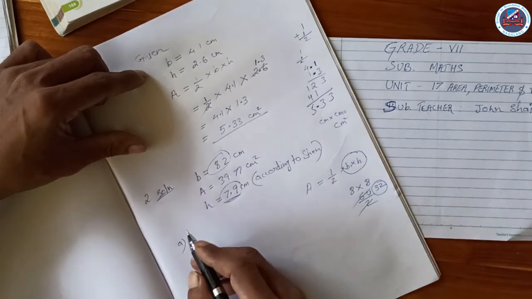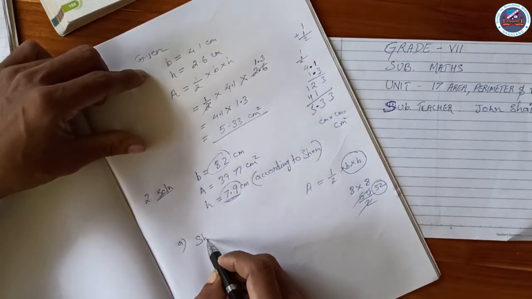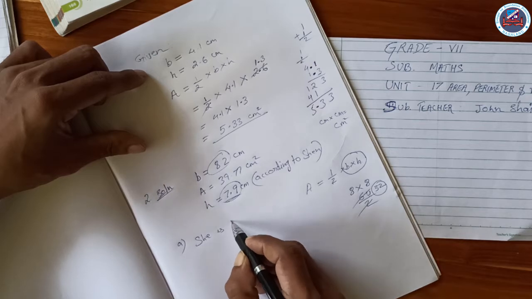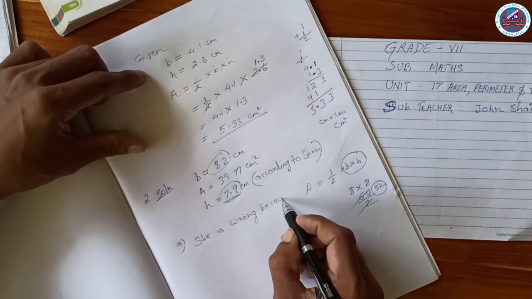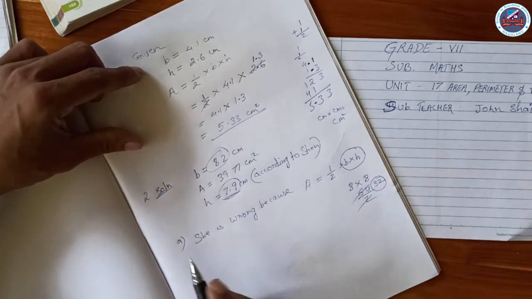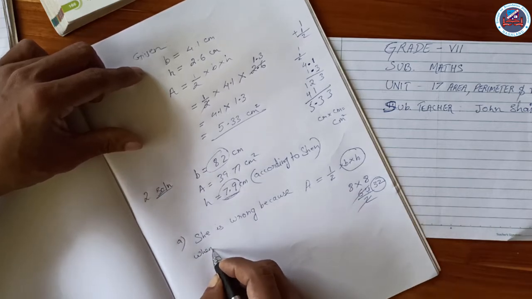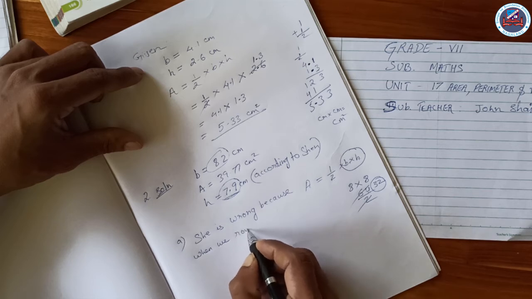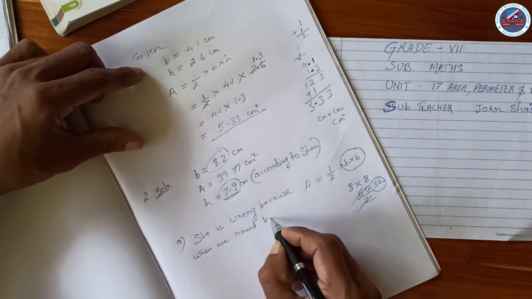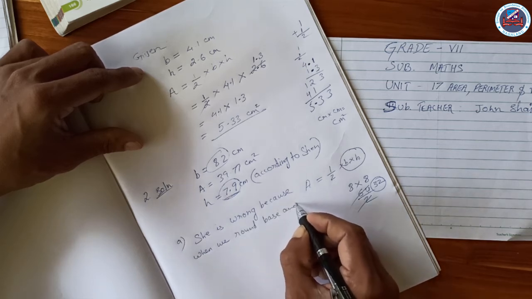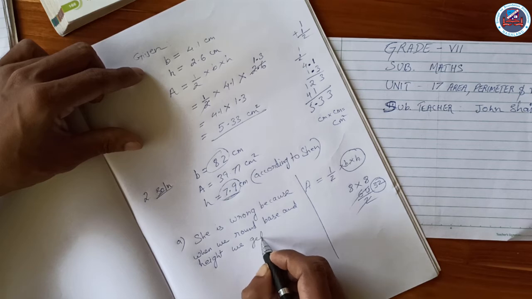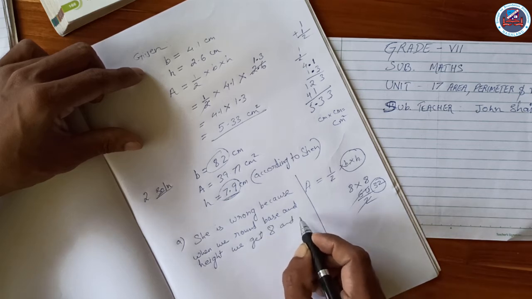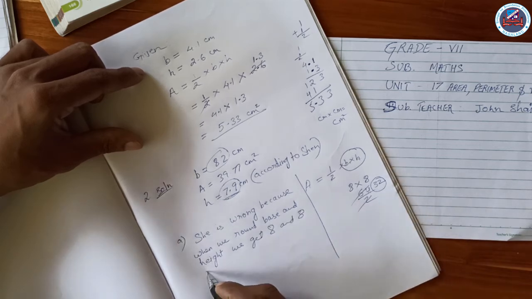You got my idea? So you can write like this. She is wrong because, A answer, okay? Because when we round base and height, we get 8 and 8 respectively.